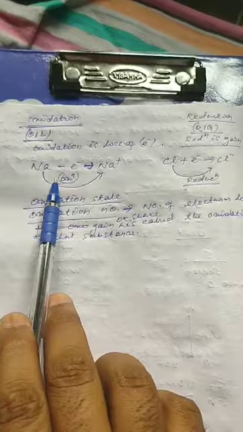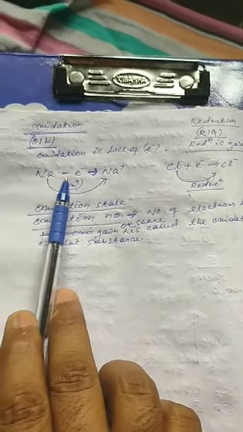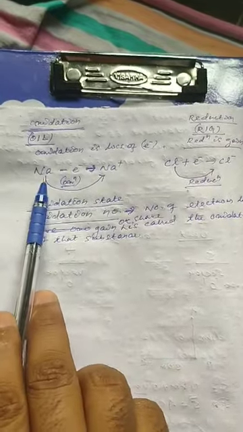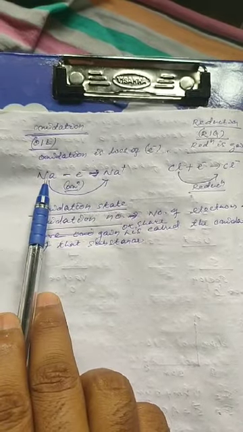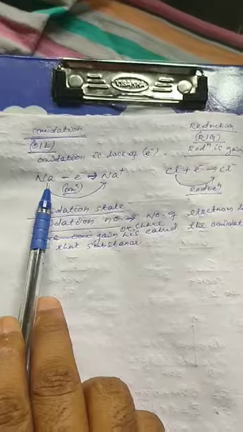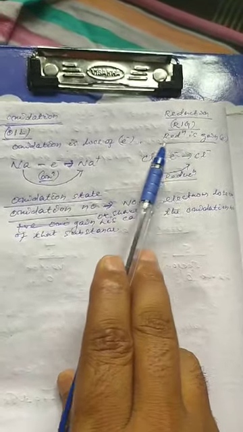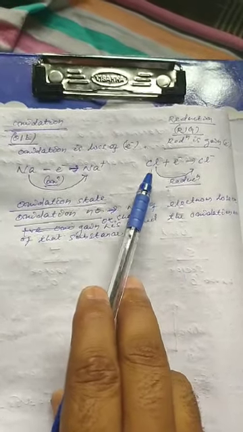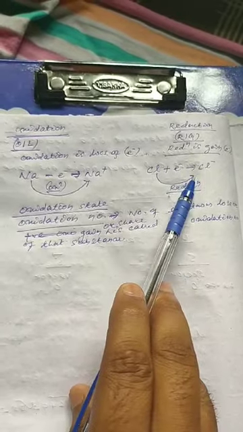Again, one example of oxidation is if a sodium atom loses one electron, then it becomes a sodium plus ion. That means here sodium loses an electron. When some substance loses electrons, oxidation occurs. That means sodium is oxidized. Similarly, when chlorine gains one electron, reduction is gain. Chlorine gains an electron and becomes a negative ion. That means here reduction takes place.